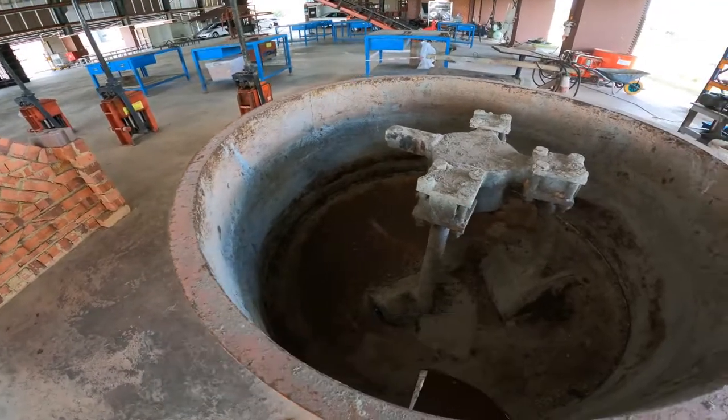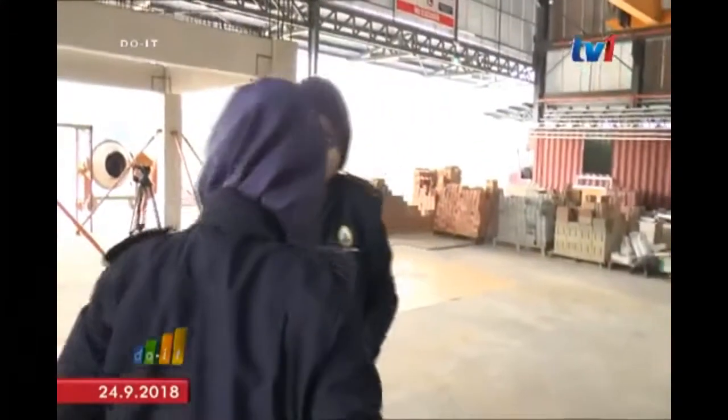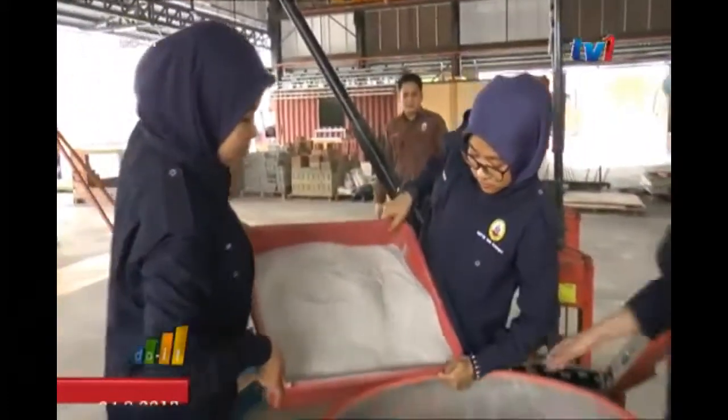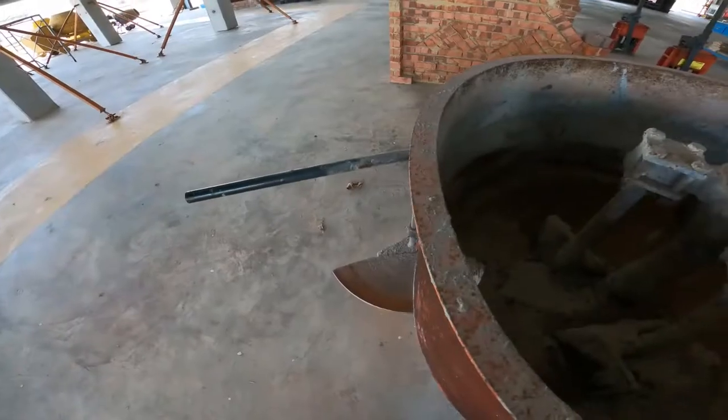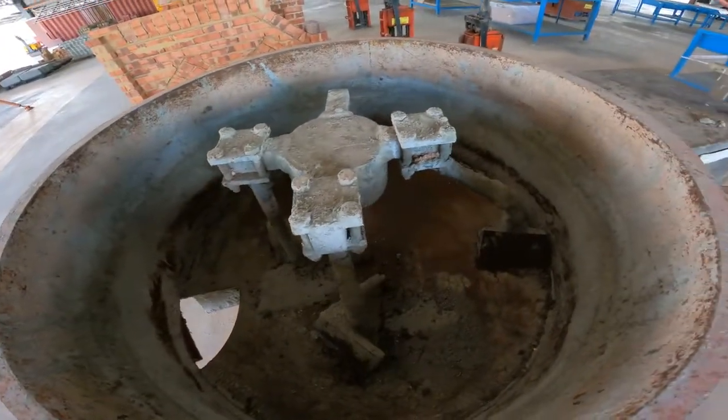Next, we go to the electrical concrete mixer. This machine is also called an open pan type mixer. The function of this machine is to mix a large amount of concrete and cement easily. This pan type contains a set of blades which mix the concrete ingredients. The mixed concrete is discharged from the bottom of the pan.